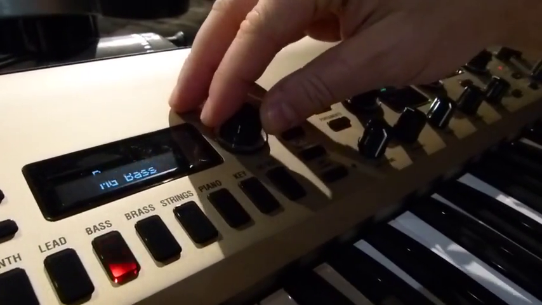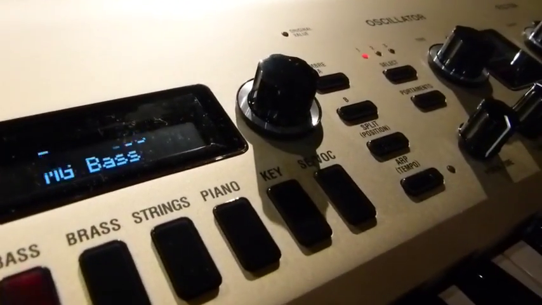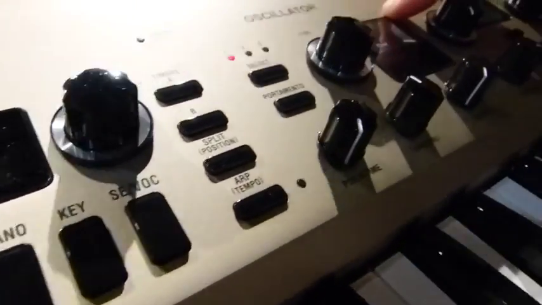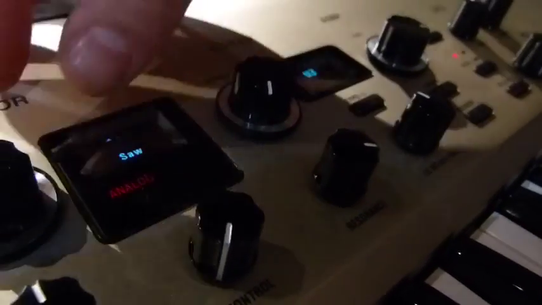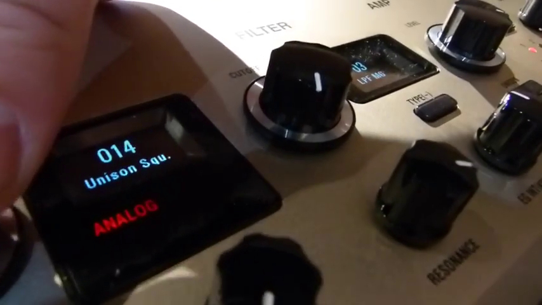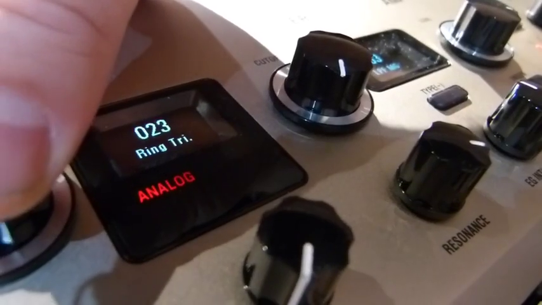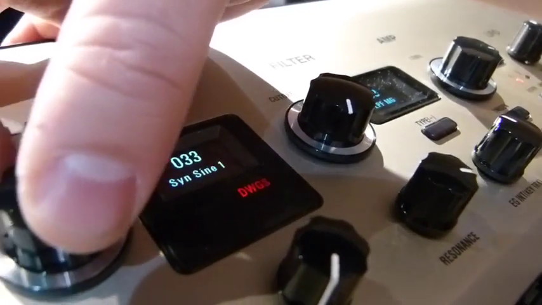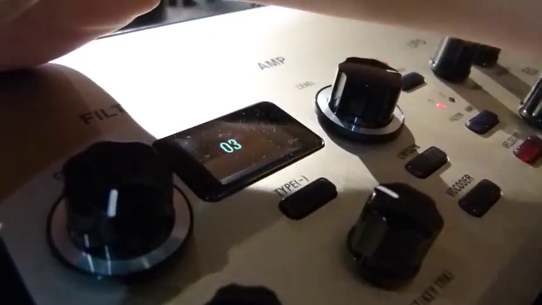You're looking at 3 individual OLED displays. So you've got one for sound selection and deep editing, and over here is the oscillator section. So this is where you choose what type of oscillator you're working with. So different noise generators, dual, unison, sync, ring mod, cross mod, VPM, which is our digital synthesis, and we've got the DWGS waveforms in there.